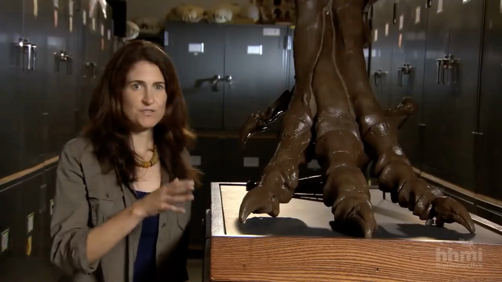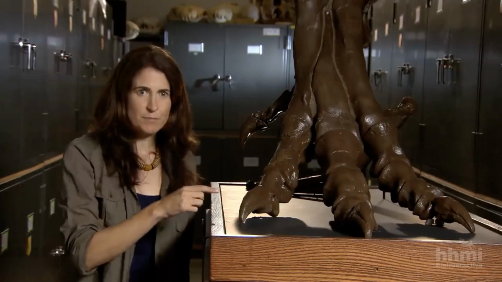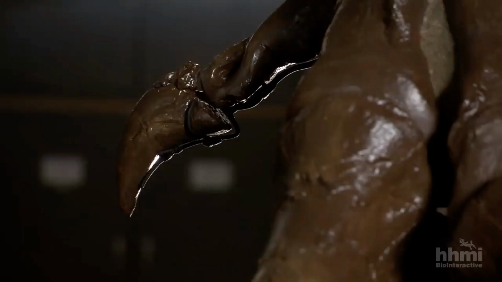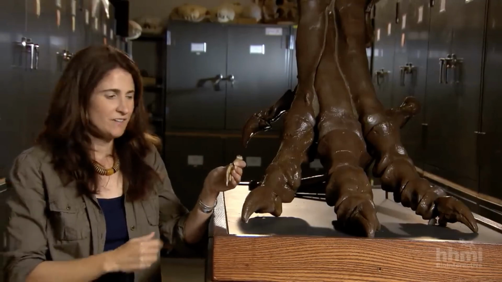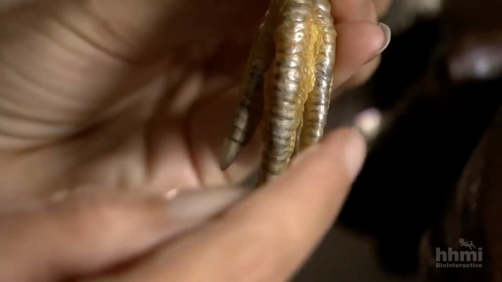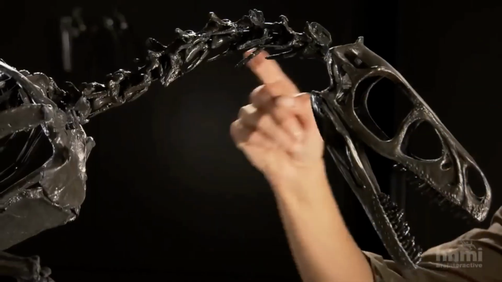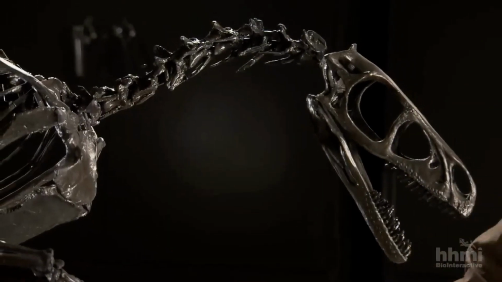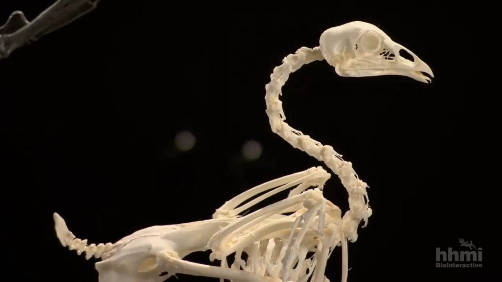This is a T-Rex foot. What we see here are 3 forward-facing digits that bear the weight of the animal, and in the back, a much smaller digit. If we take a look at this chicken foot, we'll see the same pattern. We've got 3 forward-facing digits, and on the back, a much smaller one. All dinosaurs share an S-shaped neck. You can see it here and in living birds like this chicken.